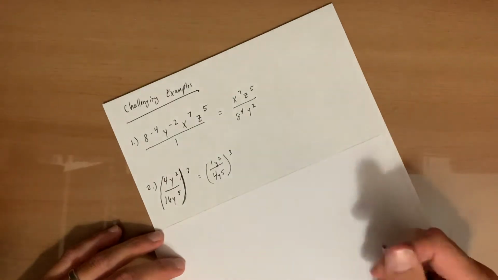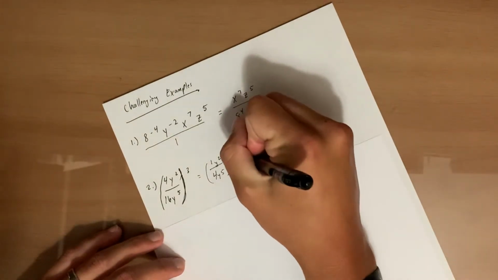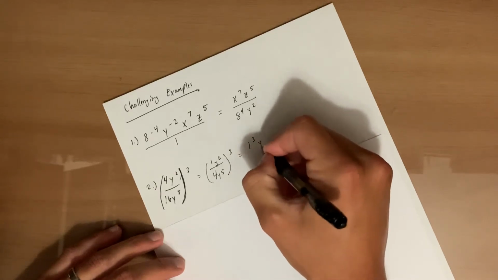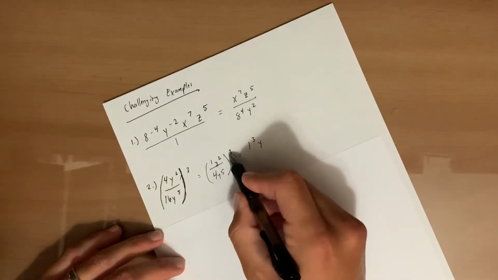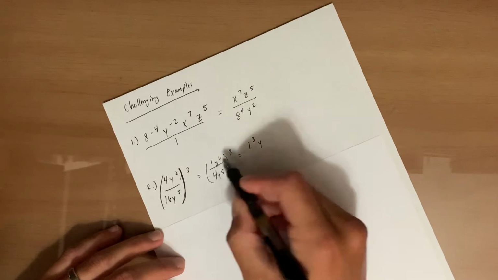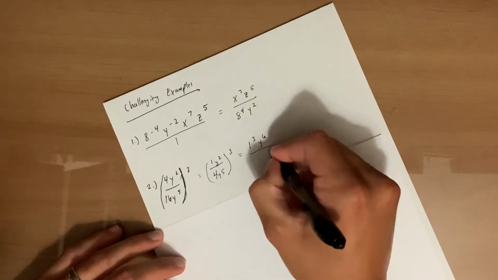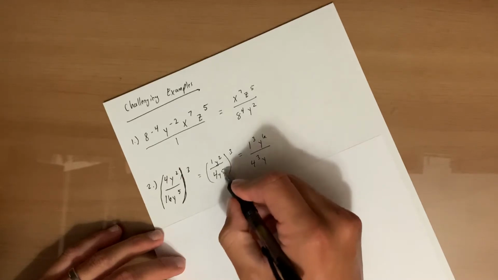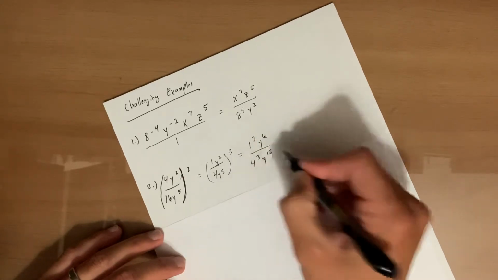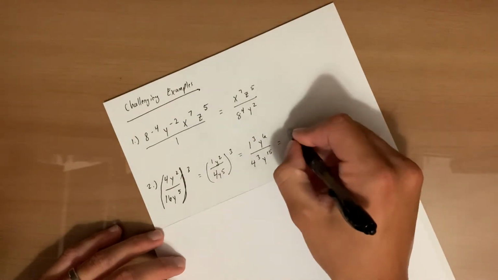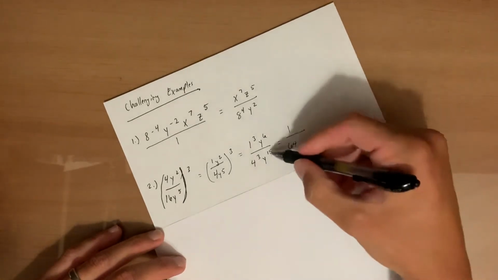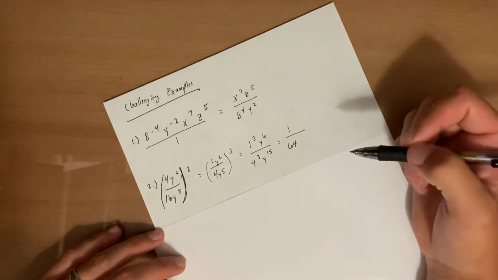Now I can give that exponent of 3. So I get 1 to the 3rd, and this is going to be y to the 2nd to the 3rd. That's power of a power, so I get y to the 6th. Then this is 4 to the 3rd, and this is y to the 5 times 3, which is 15. 1 cubed is 1, 4 cubed is 64, and now I have y to the 6th and y to the 15th.